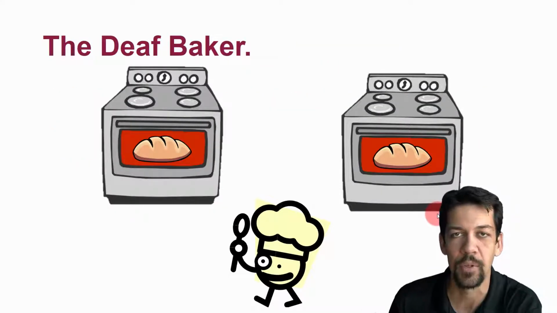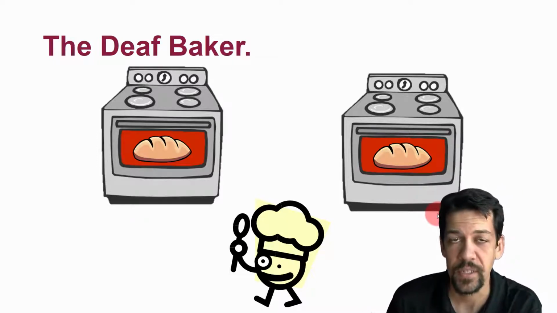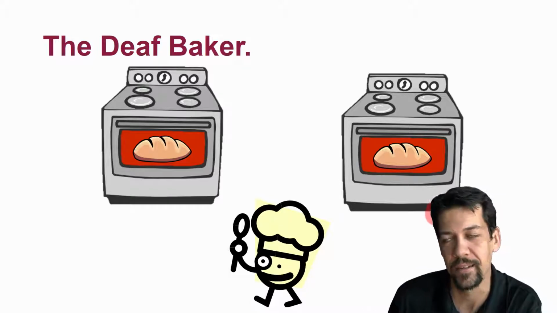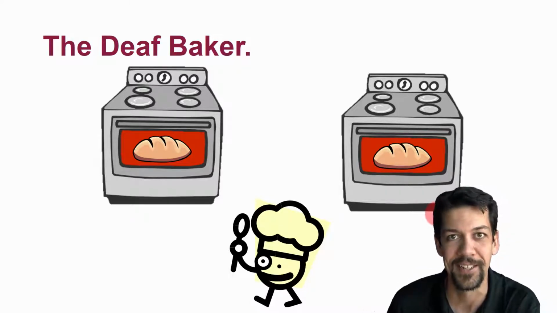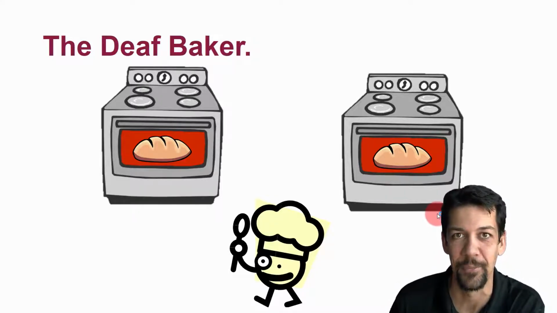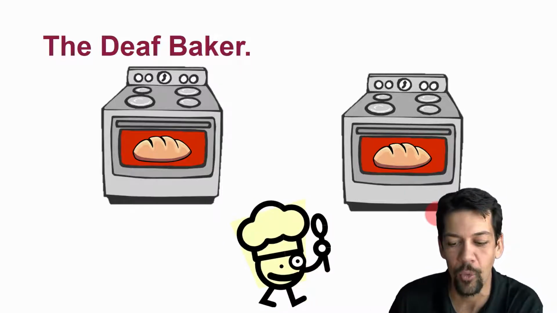So here's an example. We've got a deaf baker, and he's making 2 loaves of bread in his ovens. So this deaf baker would like to set an alarm when his bread is done, but he can't hear it, right? And in reality, there's all kinds of fancy stuff that allow deaf people to handle this sort of thing. But let's just take this example on its face value. So this baker, basically what he has to do is run between his ovens and keep checking to see which one is done.